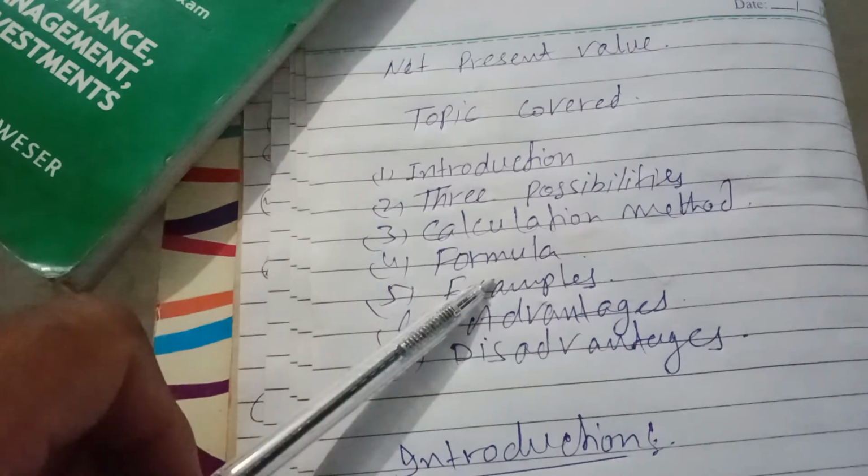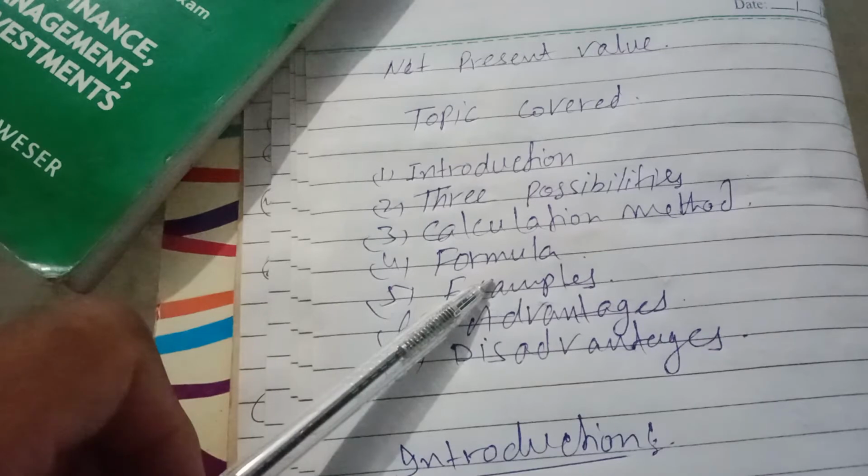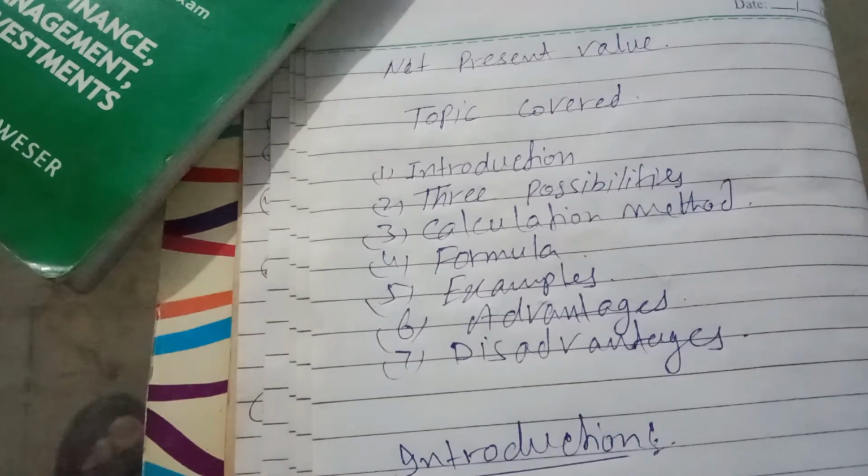What does it mean by positive net present value? If present value of cash inflow is greater than the present value of the cash outflow, the net present value is said to be positive and the investment proposal is considered to be accepted. So if the calculated value of net present value is positive, then we will accept the project.